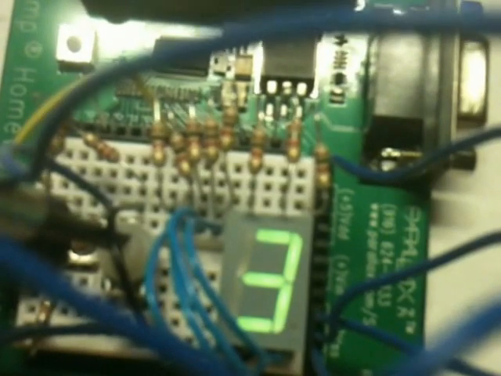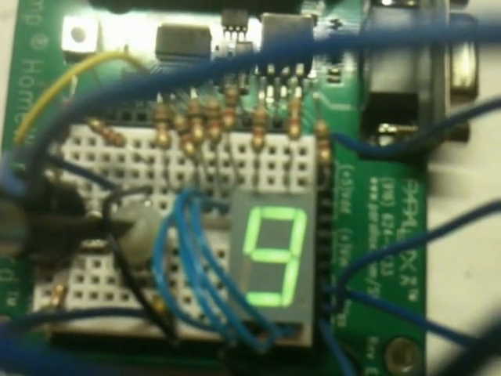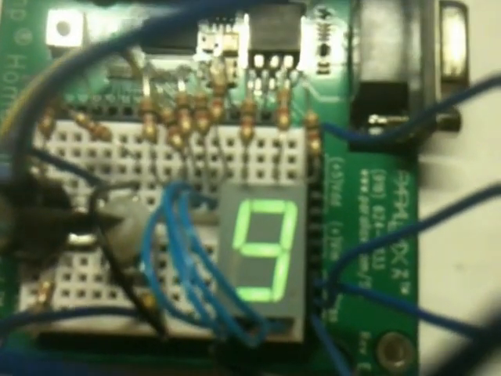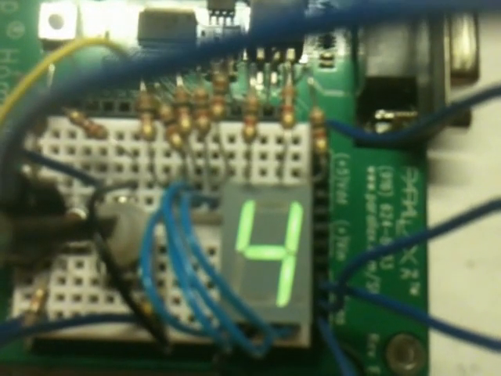But I'm gonna move this till it shows 0, and you can see that I can control the display from 0 up to 9, which is the maximum minutes that this mini timer can operate. I'm not gonna make this test for 9 minutes. I'm just gonna put it to 2 minutes because I don't want to make this video too long.